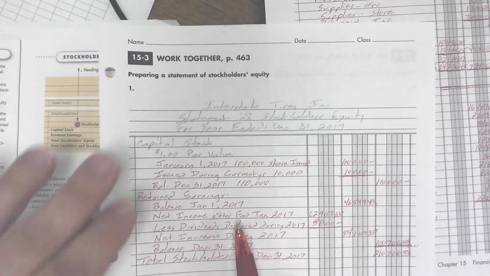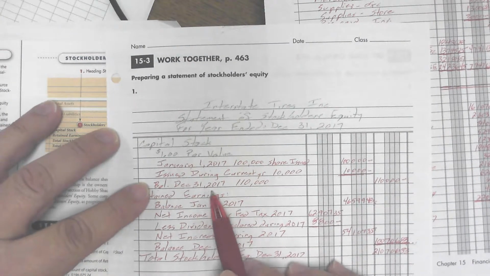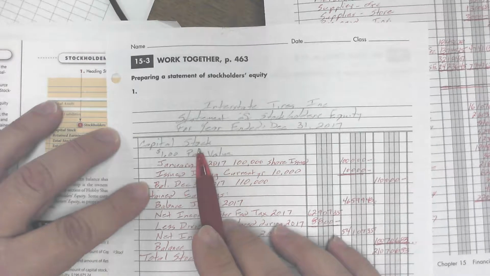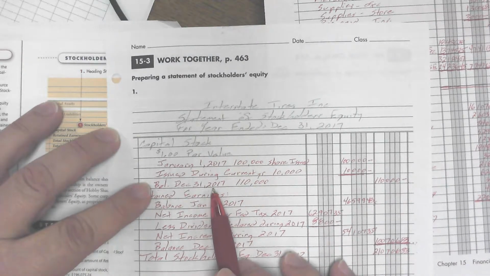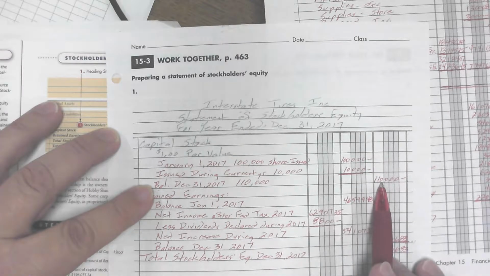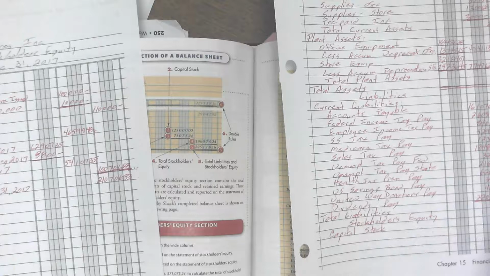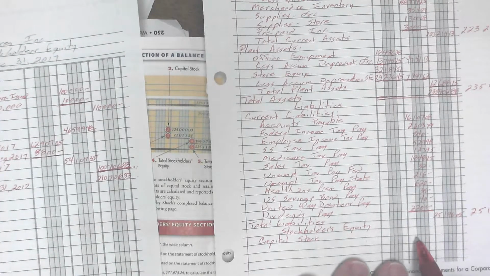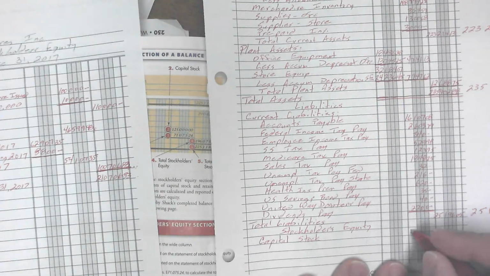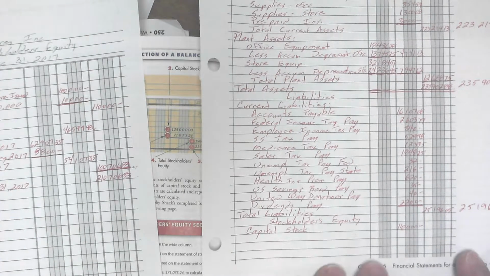So we're going to get our capital stock amount. We've got capital stock, and then our balance December 31st, at the end of the year. So we have $110,000 worth of capital stock. So we'll put that right here in the middle column. So 110, like so.